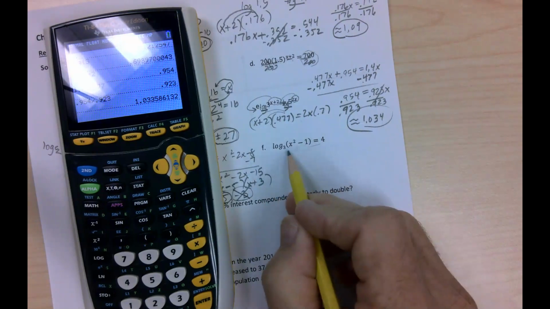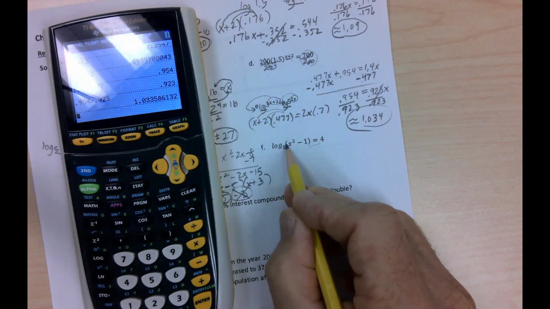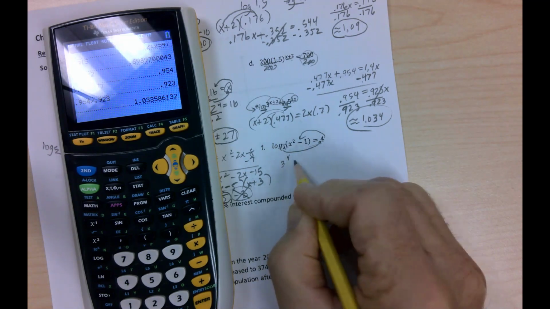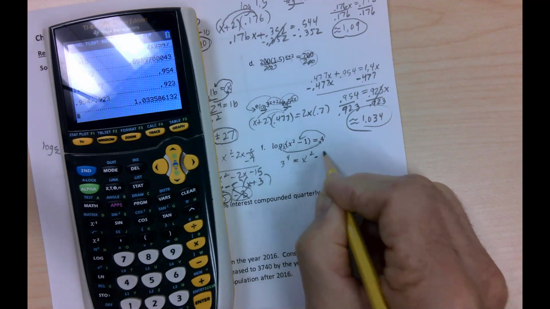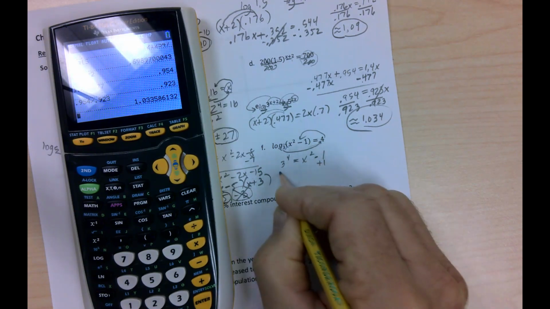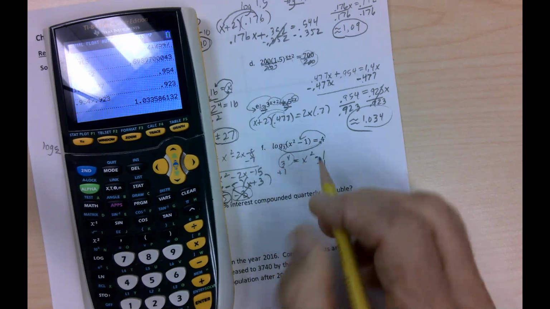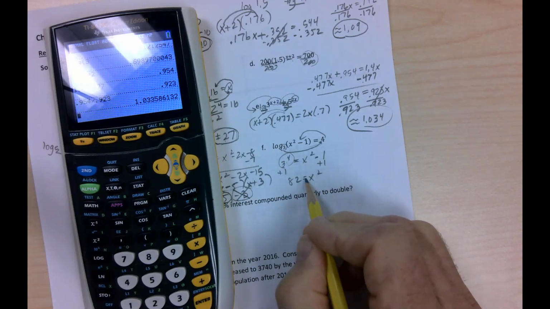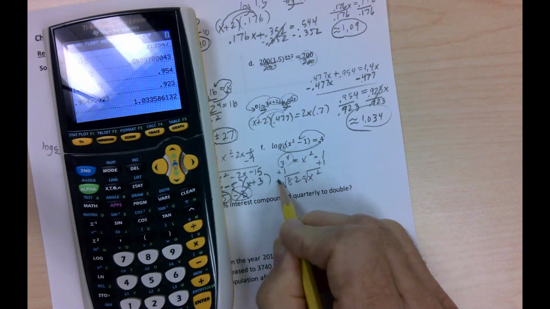This guy, well, it's a logarithm, so treat it like one. We're going to start here, go there, there. So it's 3 to the 4th equals x squared minus 1. I'm going to add 1, add 1. I know this is 81. So 81 plus 1 is 82 equals x squared. Bada boom, bada bing, do the right thing.